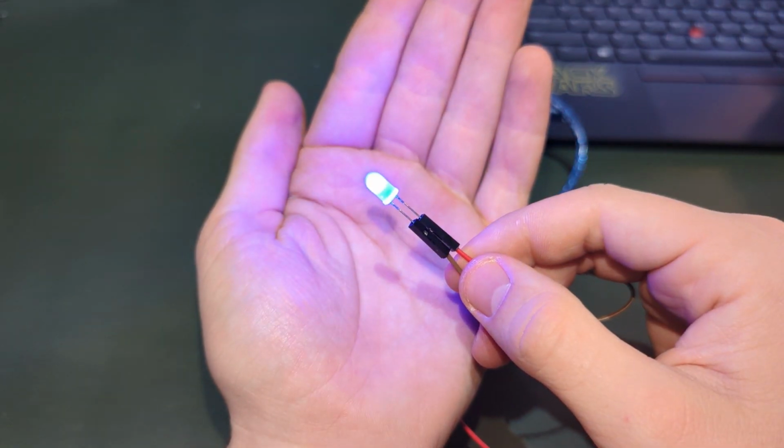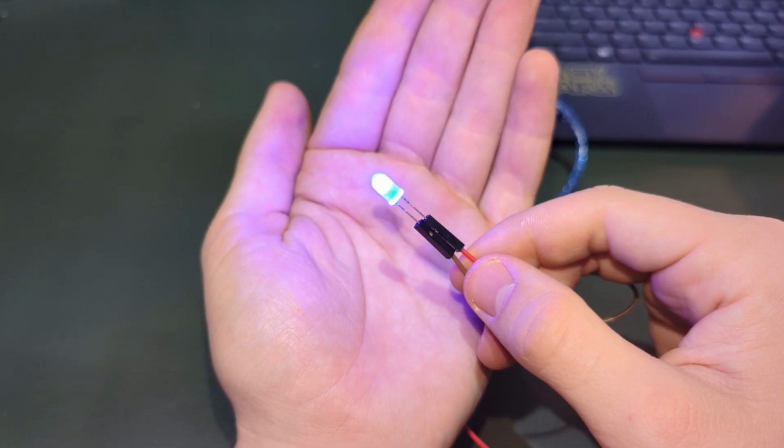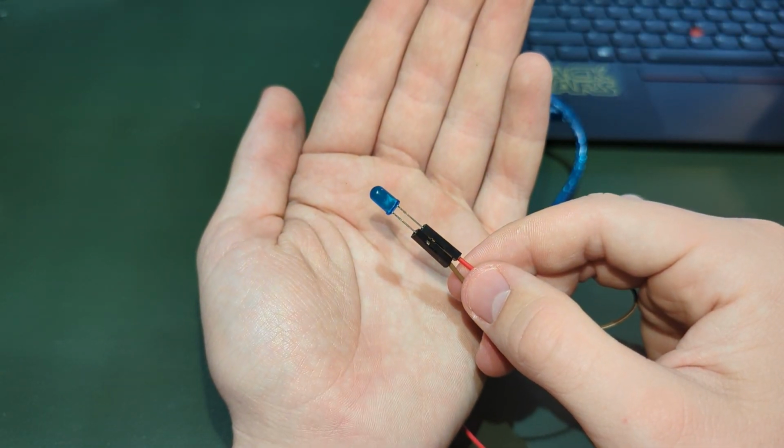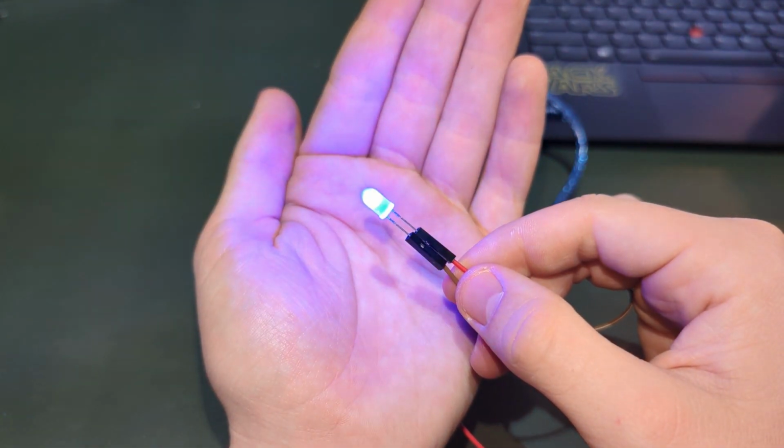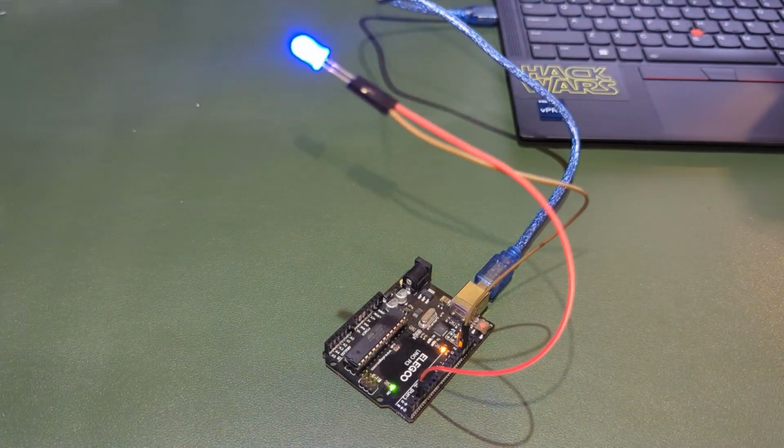So this is just a basic example of how to do this. Obviously your code for the Code Scholar project will be more advanced, but this is just an example of how to upload the code and how to create a project that you can upload.